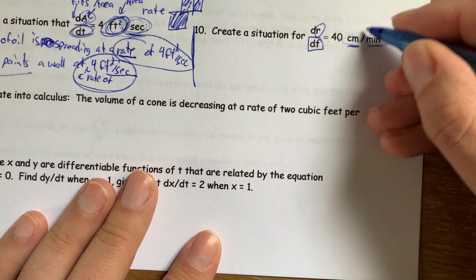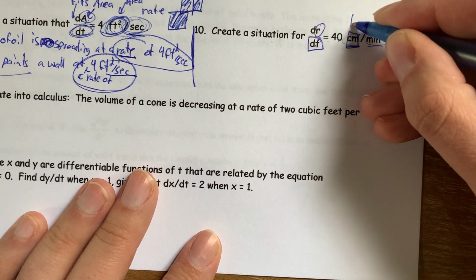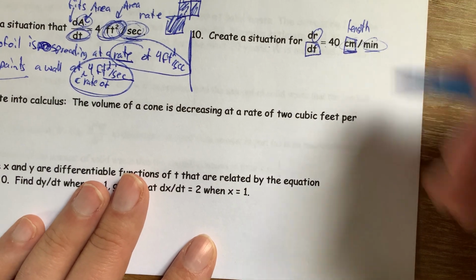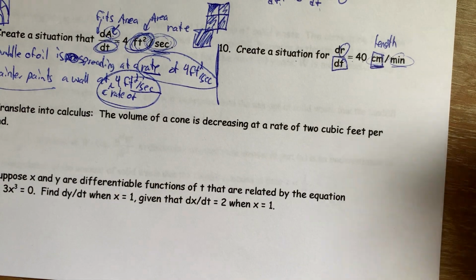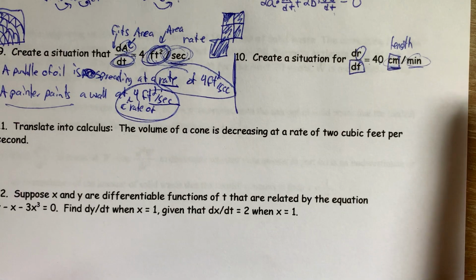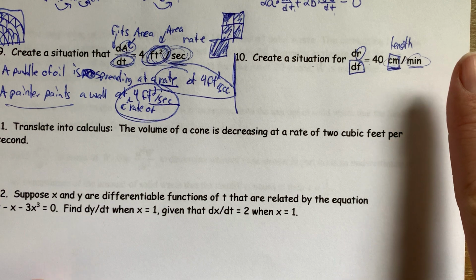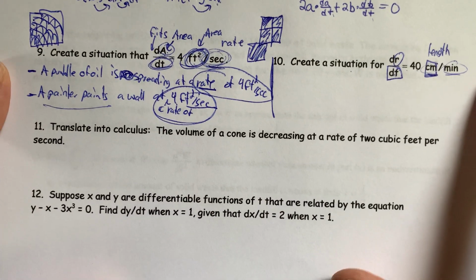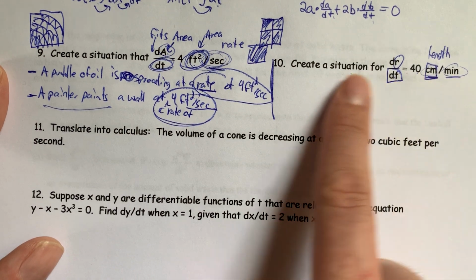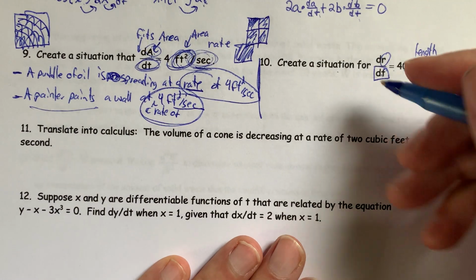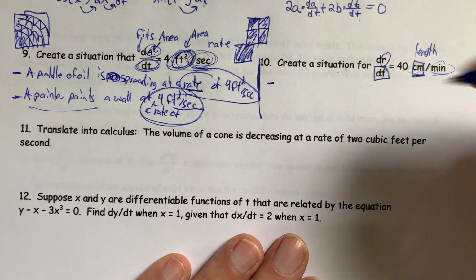So the units, this is a length. So there's something, or distance, a length or distance that is changing every minute. And 40 centimeters is about this long, something like this. Like about as wide as the page. The page width is about 40 centimeters. So there's something that's moving 40 centimeters per minute. Okay. I'll give you some examples of some things that might be right.